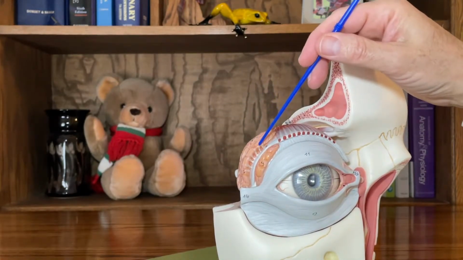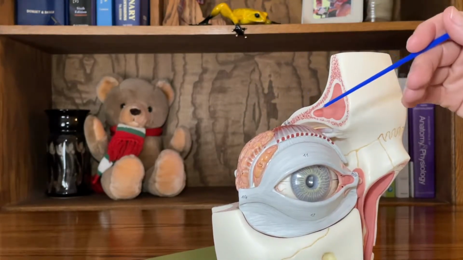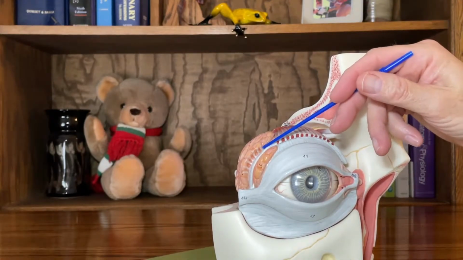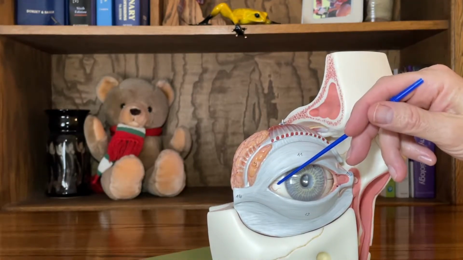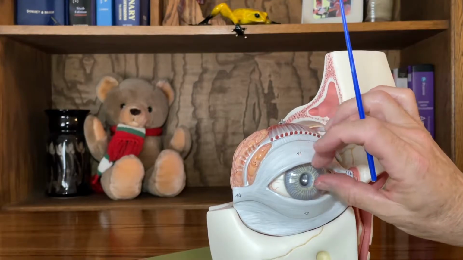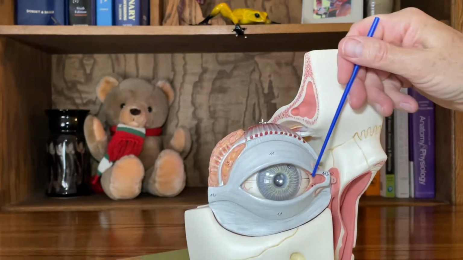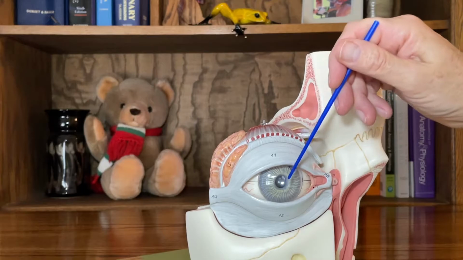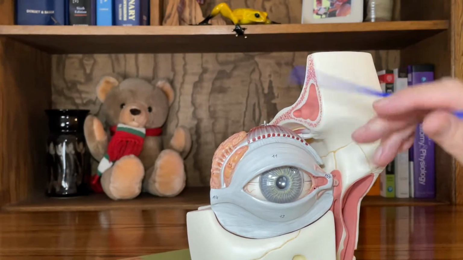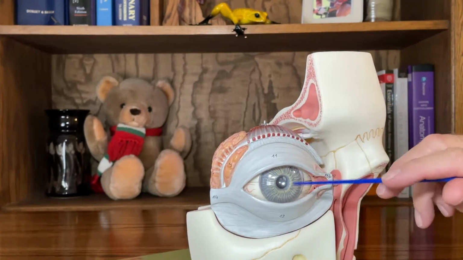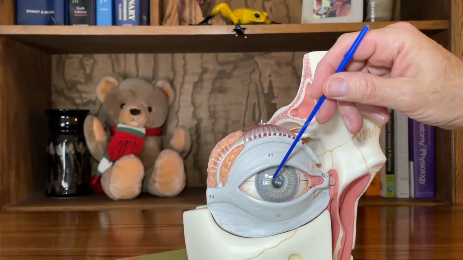So your lacrimal gland releases lacrima, what we commonly call tears, but it's lacrima. It releases it onto the surface of the eye, and then when we blink our eyelid, it washes across the surface of the eye, which cleanses the eye and nourishes the cornea. The cornea is what you place a contact lens on. We'll look at that in another model.